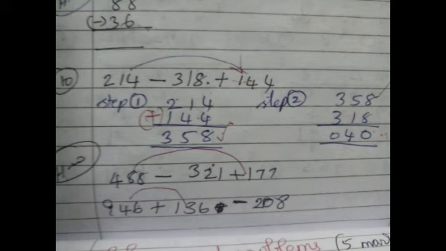For the example sums and all I have given, you have to write them, and the homework sums I have also given here. You have to do it. Then only you will understand thoroughly with the sums.